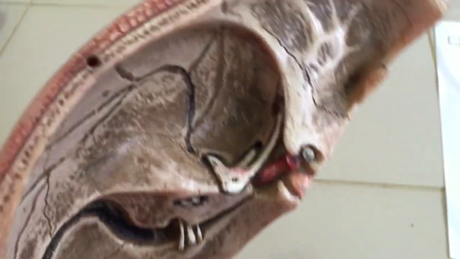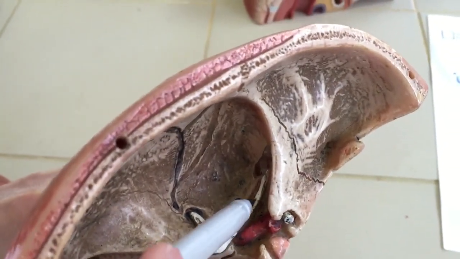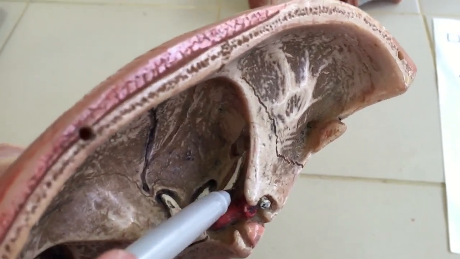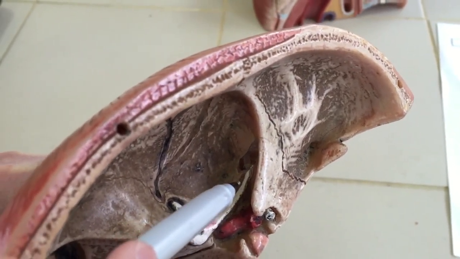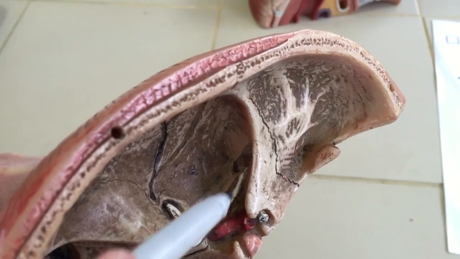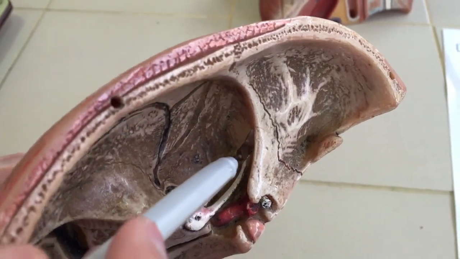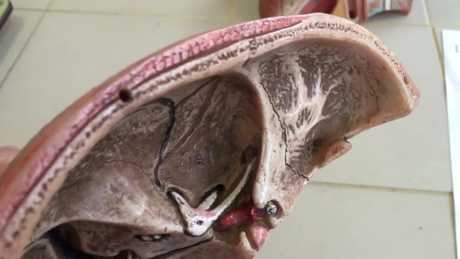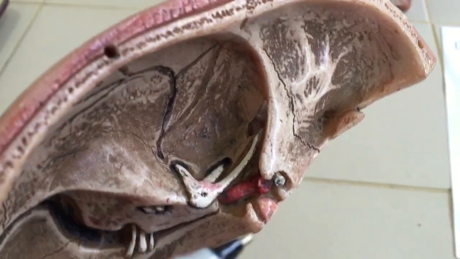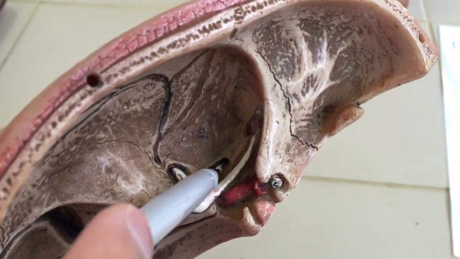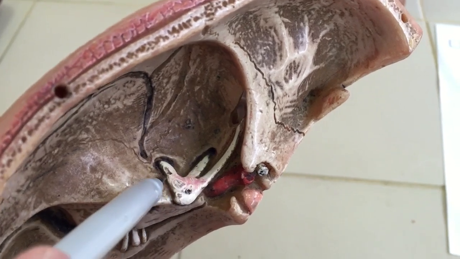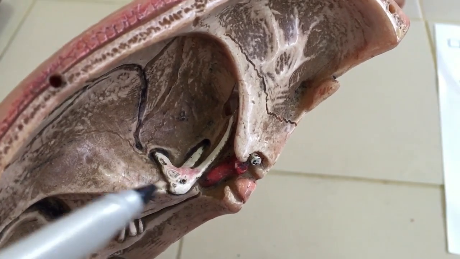From here we've got three divisions. The ophthalmic division, which gives off lacrimal, nasociliary, and frontal nerves passing through the superior orbital fissure, if you can see that. And then this is the maxillary division passing through the foramen rotundum, and finally the mandibular division passing through the foramen ovale.